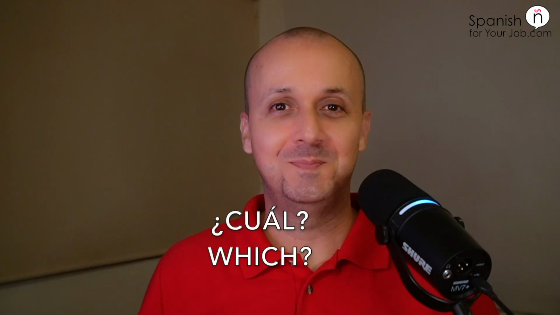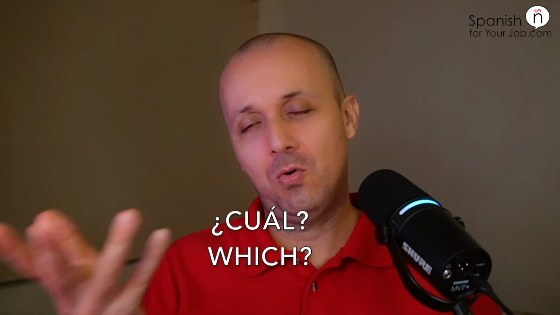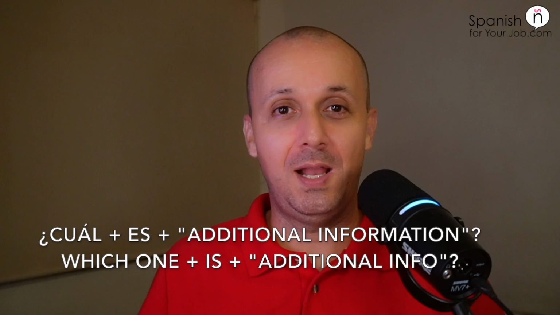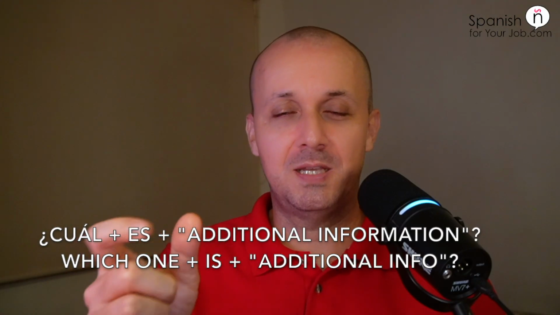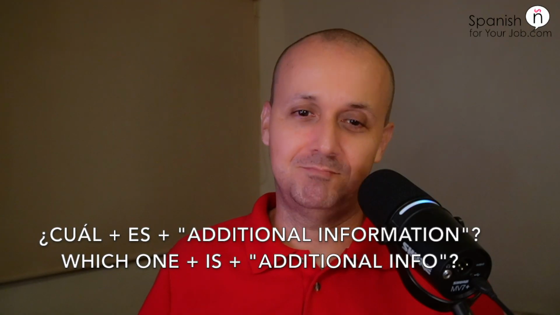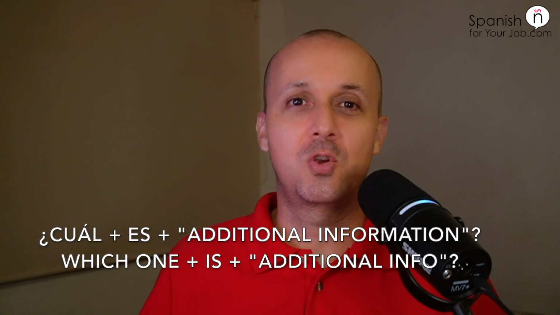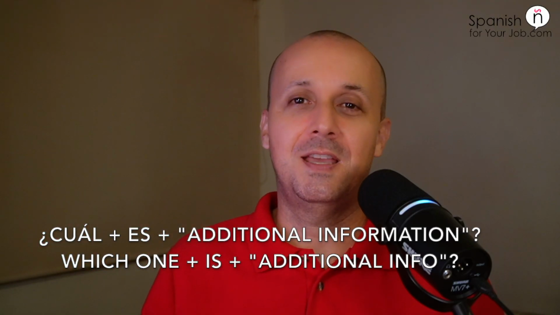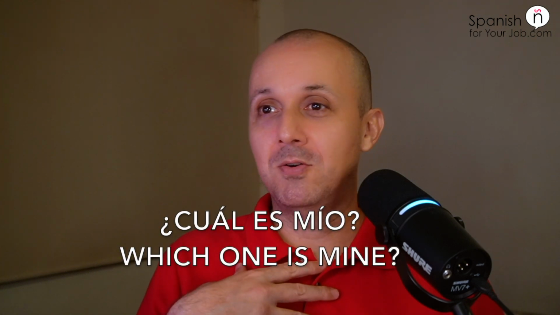Now, let's review a shortcut that can be used with the next question word. ¿Cuál? Which or which one? The question shortcut is ¿cuál es plus additional information? Which one is plus additional information? Here are a few examples. ¿Cuál es el mío?